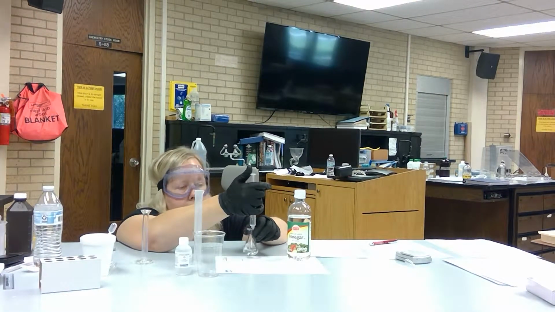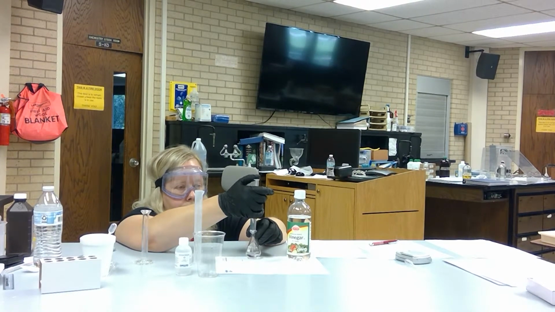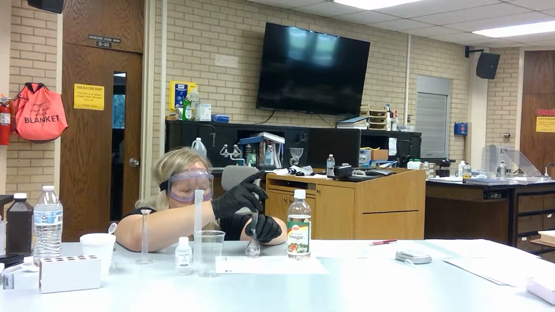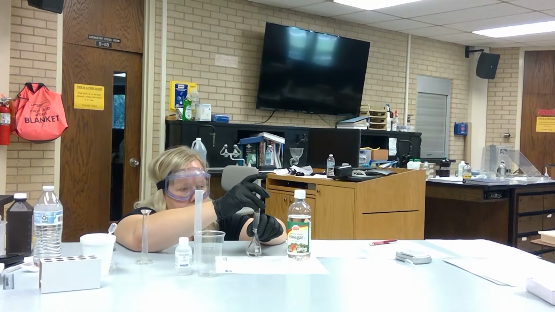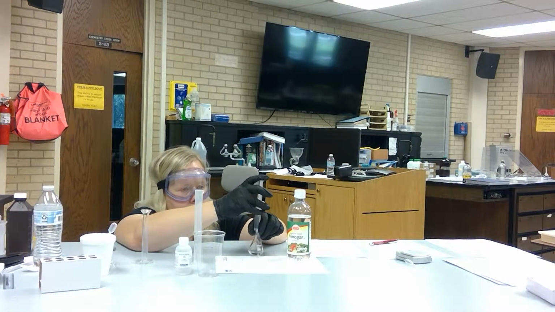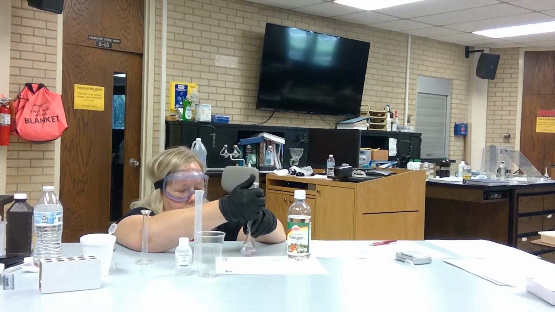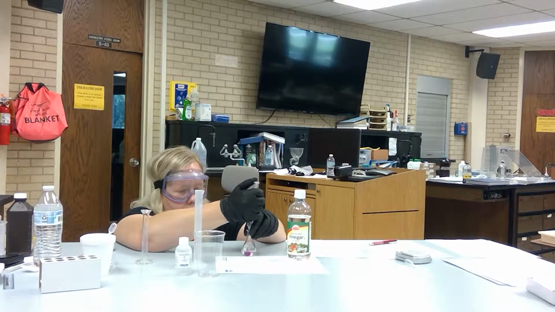So if I didn't see that pink color, then I could add it quicker. But since I'm seeing that pink color, I need to add this fairly slowly. And you want to swirl this as you're adding. Almost there.